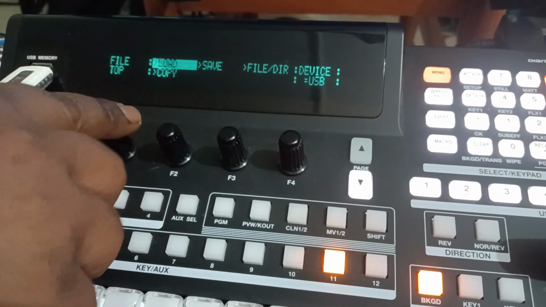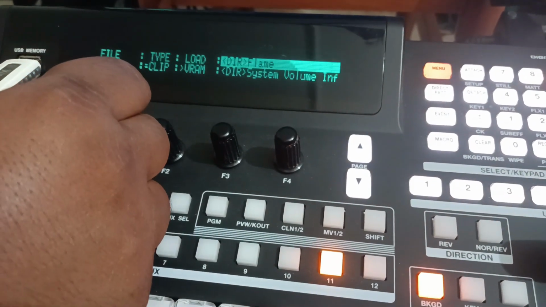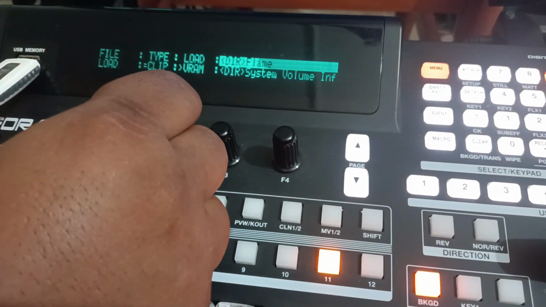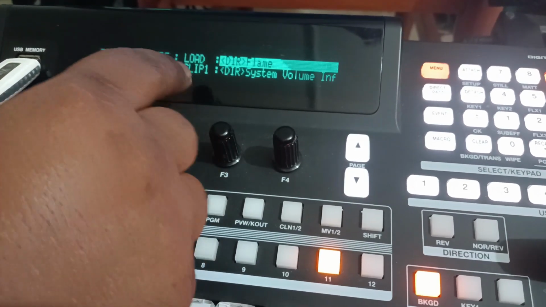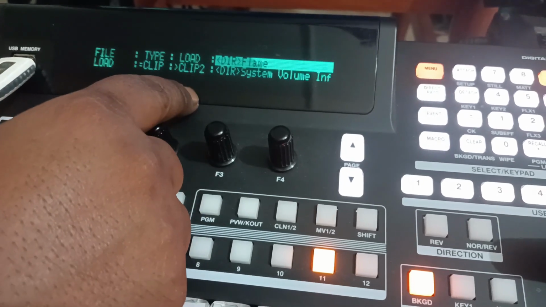Suppose you want to load a clip file, not a still, then again go to load, type clip, load. It may be VRAM or it may be clip 1. I am saving in clip 2.